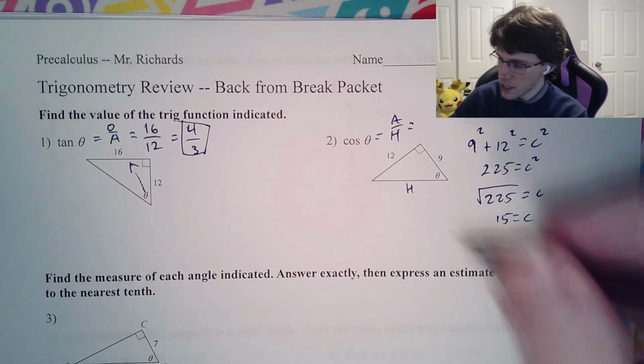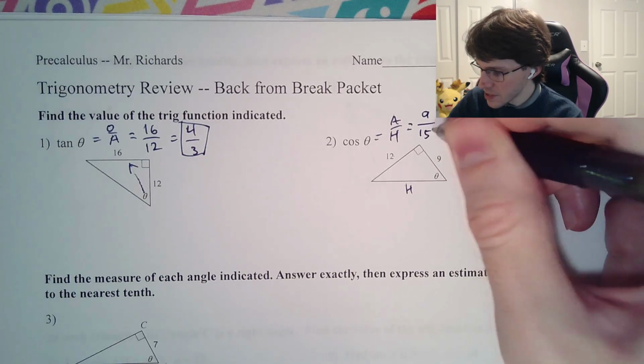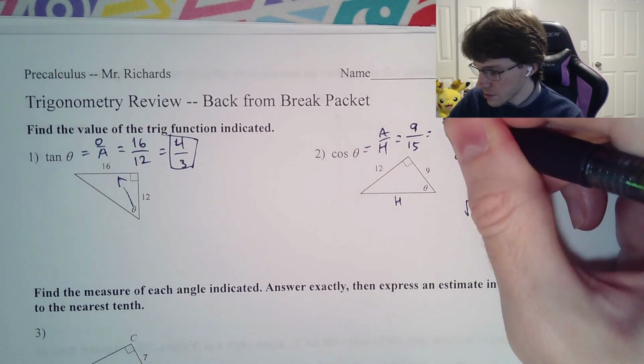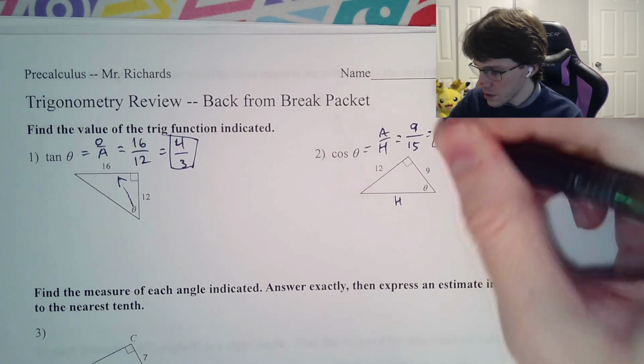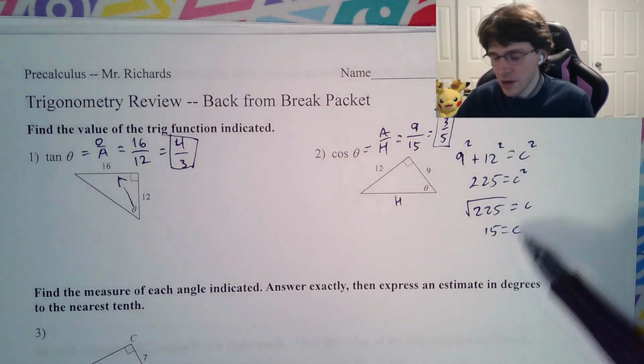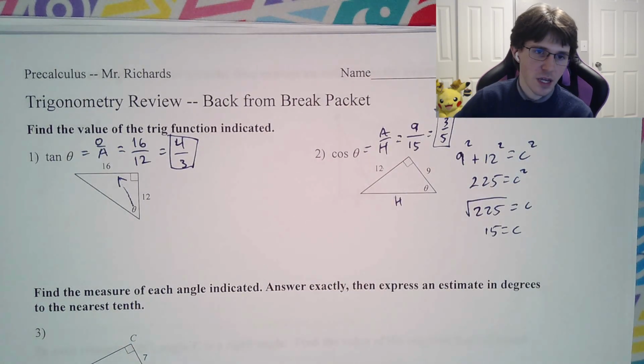The adjacent is this close guy here, the number 9, divided by the 15. And that will reduce. They both divide by 3, so 3 over 5 is your final answer. Now, I did say there was a faster way of doing this work, and the faster way also gives you a faster way of getting to the reduced answer.